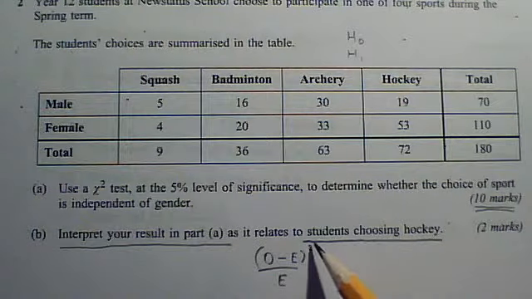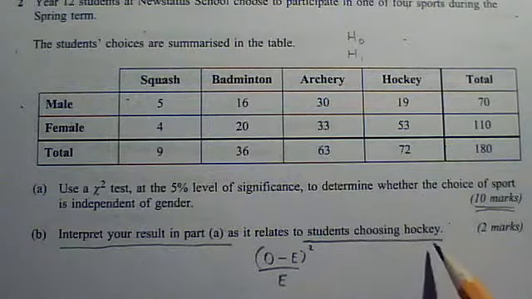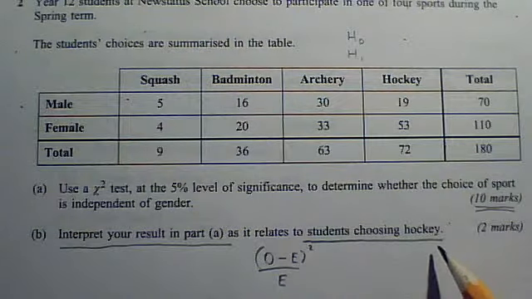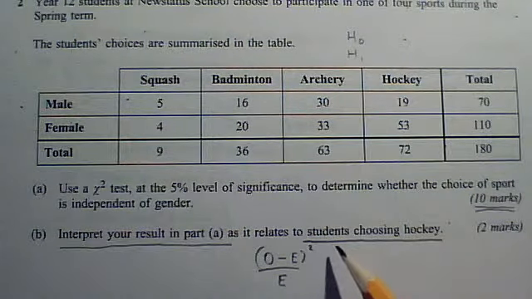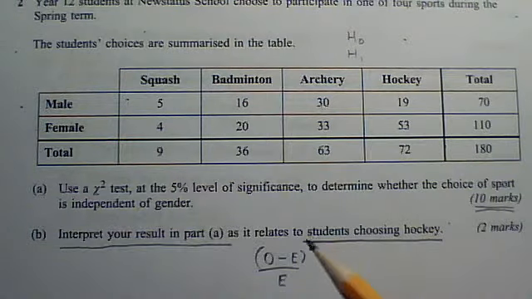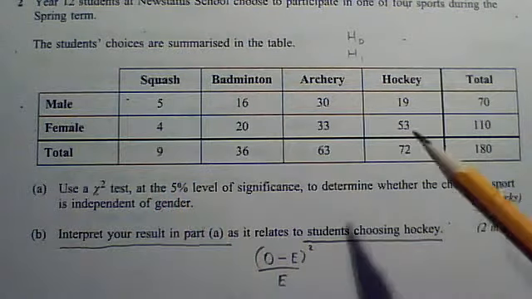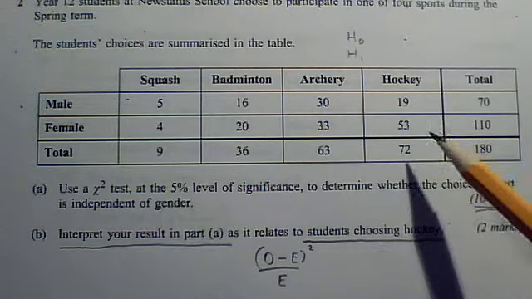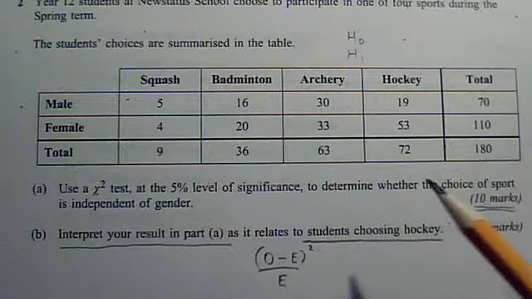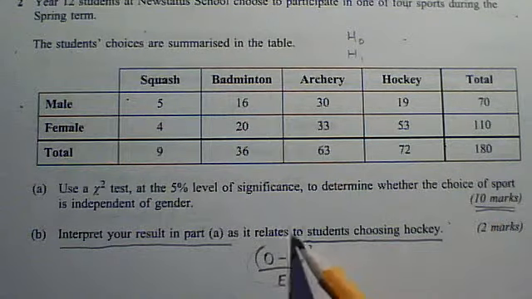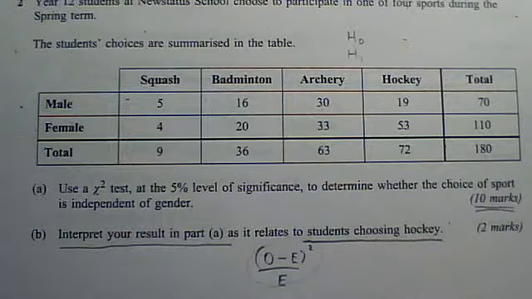So either the numbers of students choosing hockey are going to be very close to what's expected, or quite a long way above or below what's expected, and you need to make a convincing statement about males and females and their choices of hockey to show that you've understood what the large or possibly small values of this in those cells mean.